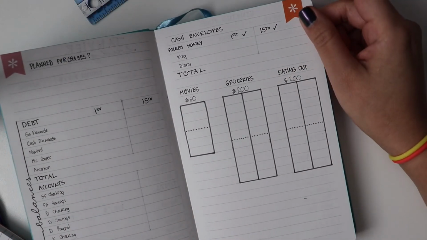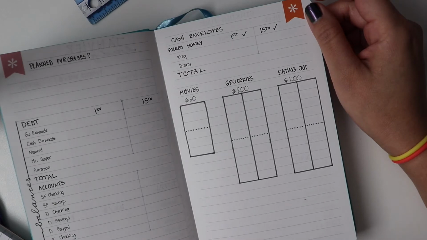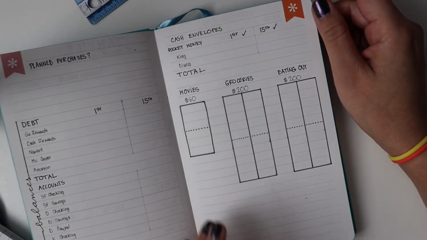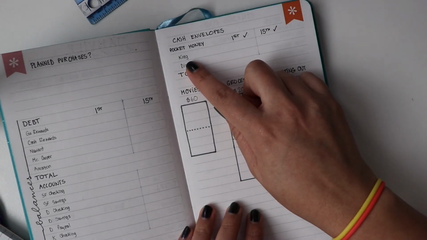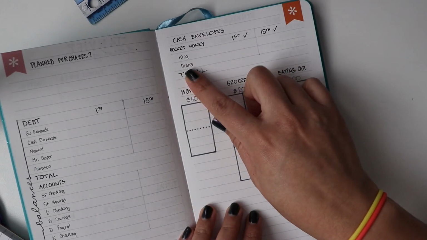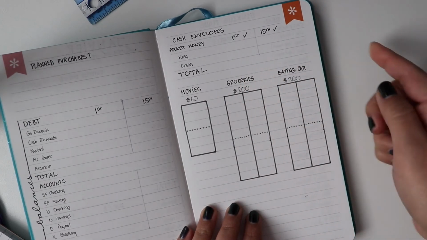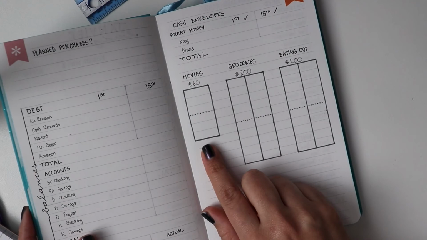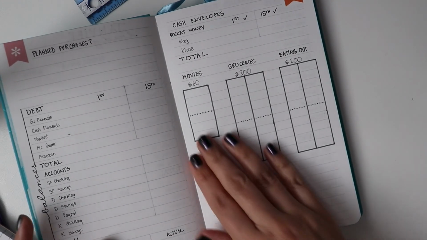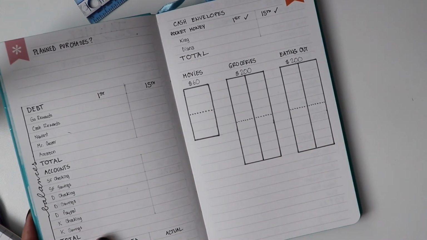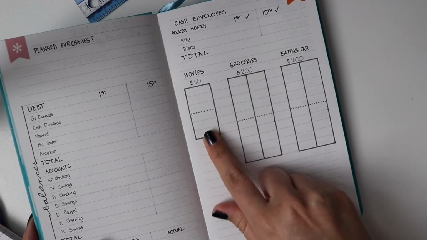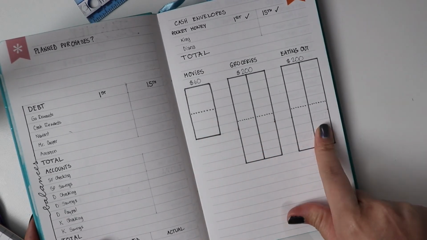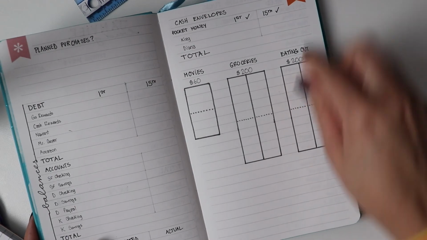And then we have our cash envelopes, which we switched to doing 5 and only doing 1. Well, I guess you can count 2 actually, because he gets his own for his pocket money and I get my own for my own pocket money, a total amount again. And then we have our other categories that used to be cash envelopes but are now just going to be tracked this way in my expenses. And here we have our movies, groceries, and eating out. This is the total per month.